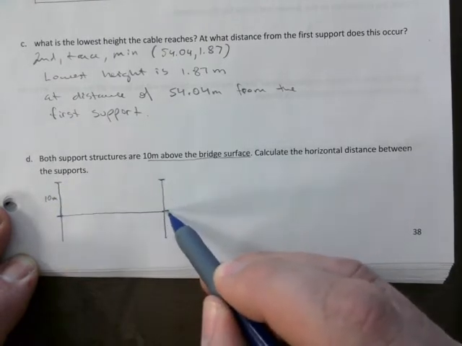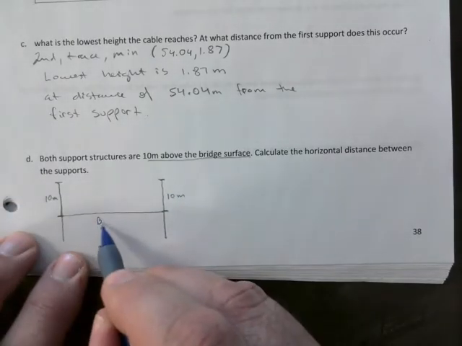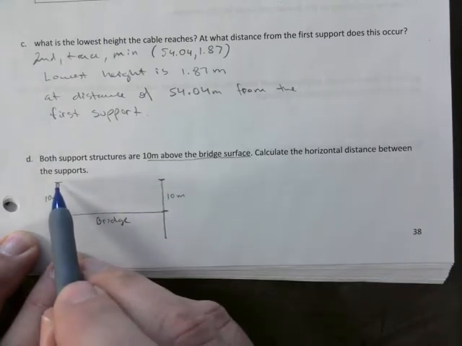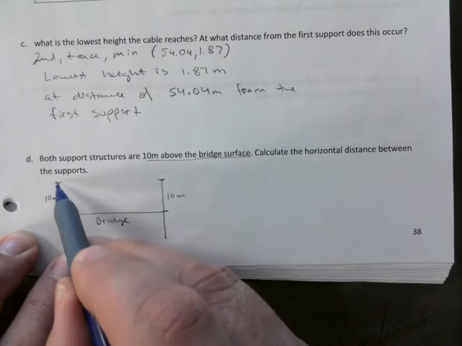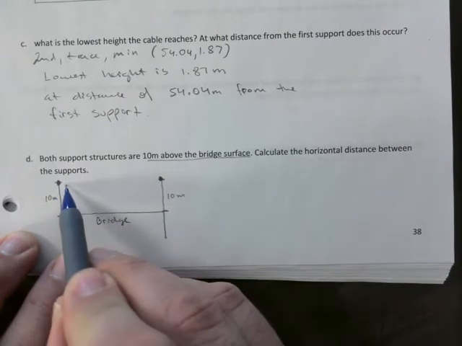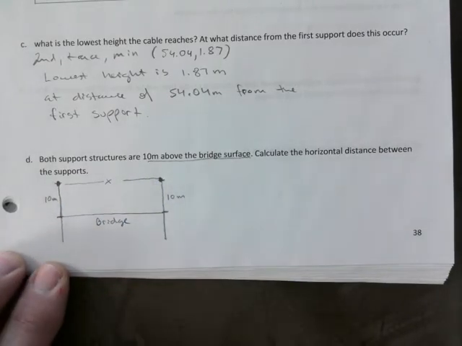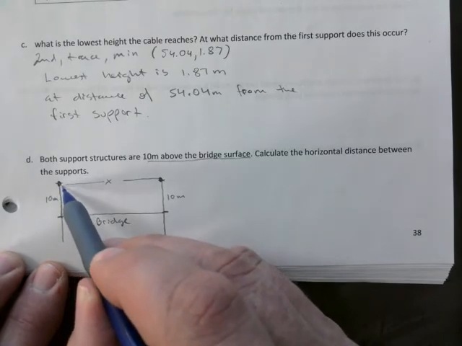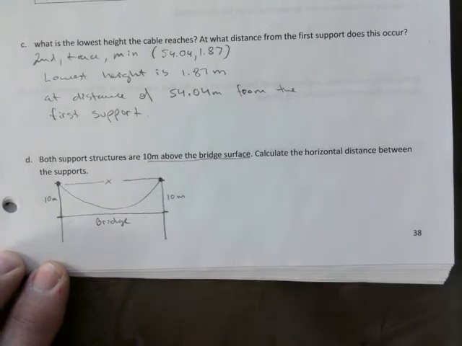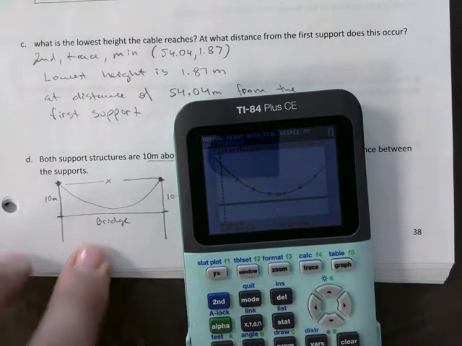So this is the bridge, and they're 10 meters above. We need to figure out the distance from here to here. This is what you're trying to find, and that's the difference in x values, right? So we know that this is happening here. All right, so how would you do that?